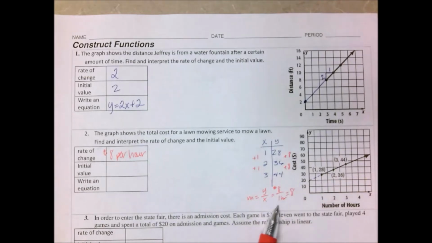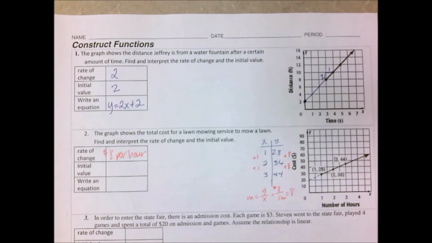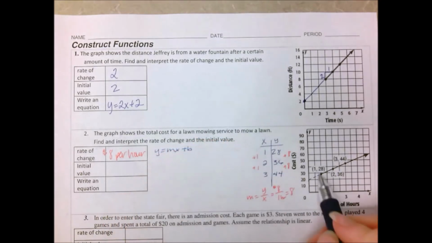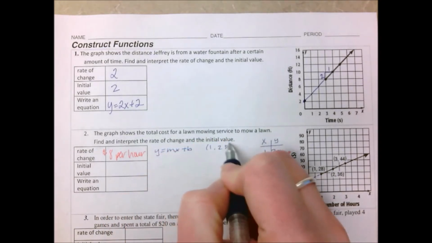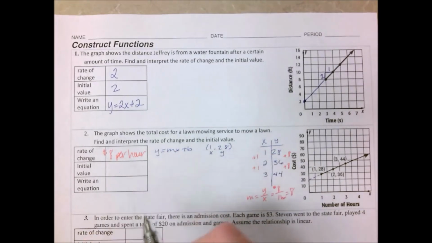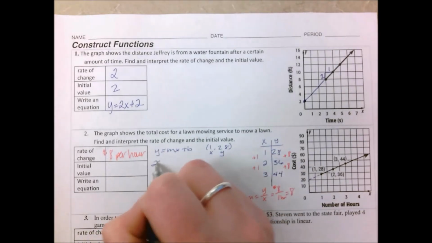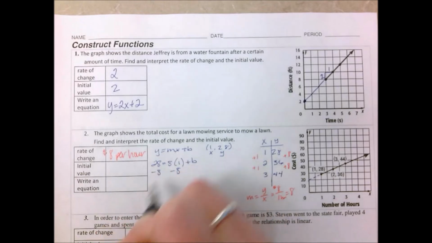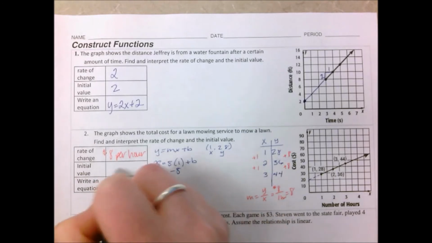So it's really just writing this fraction in English instead of in algebra. If I'm looking for my initial value, I can use y equals mx plus b as we've been doing. I can use one of my points of (1, 28), which will give me an x and a y. I have a slope of 8, and so then plug those in, and then I can subtract 8 from both sides, and we get 20 equals b.